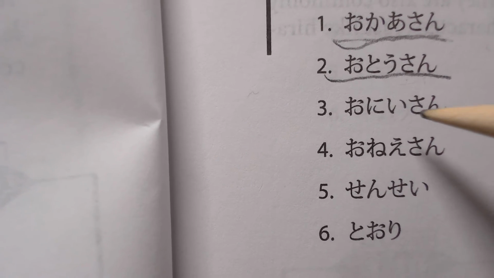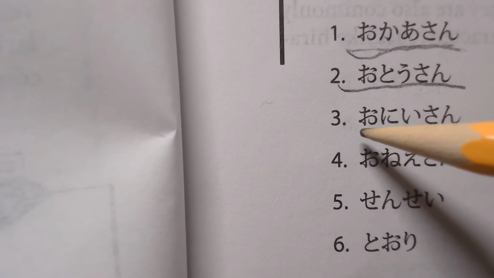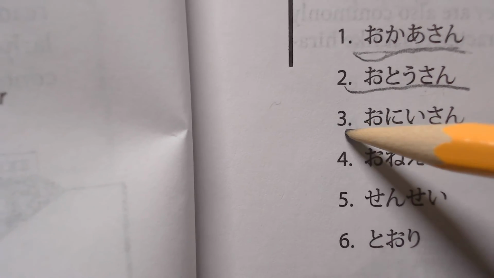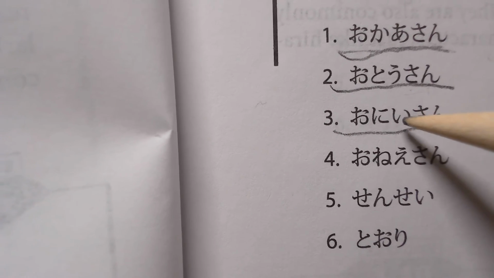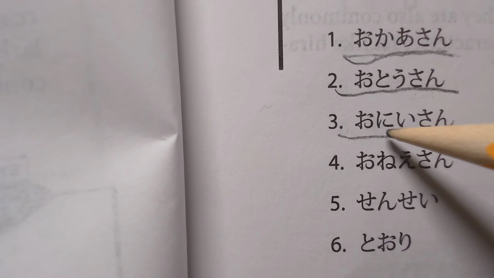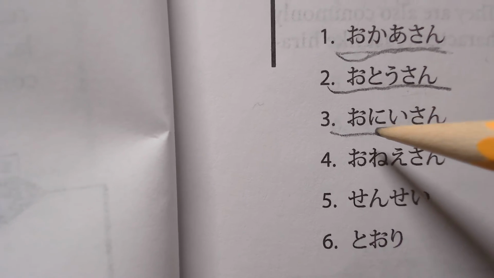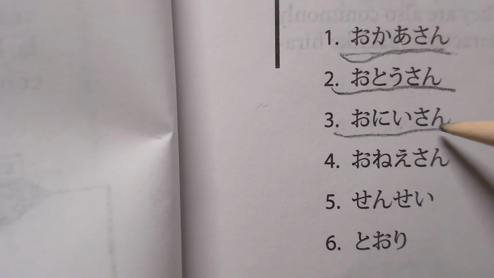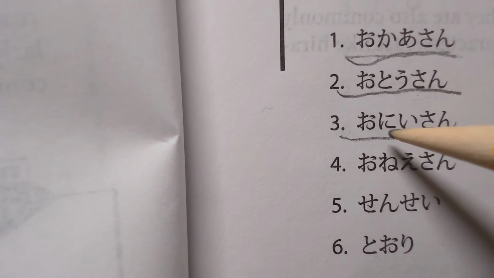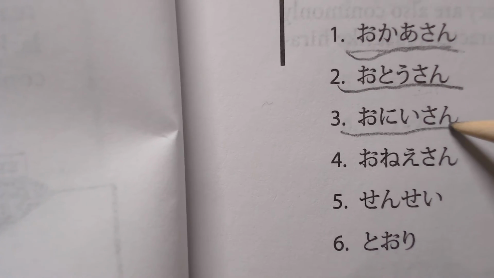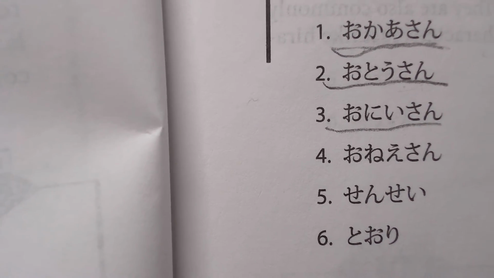Then we have Oni-i-sa-n. But to say it correctly, Oni-san. See, not saying the e. You're already saying the e when you say ni. Does it make sense? So when you say o, ni-san. Not Oni-i-san. No. Oni-san. And Oni-san means older brother.